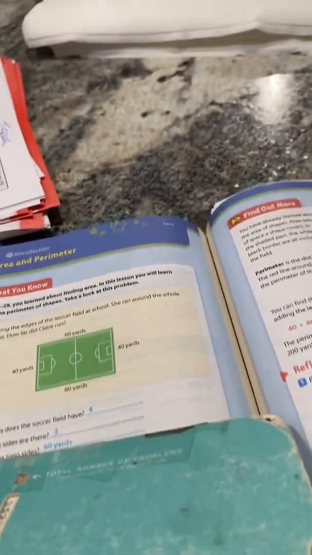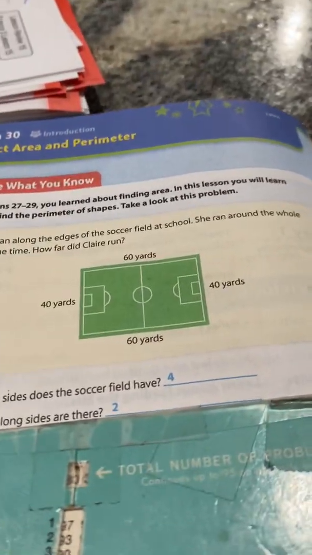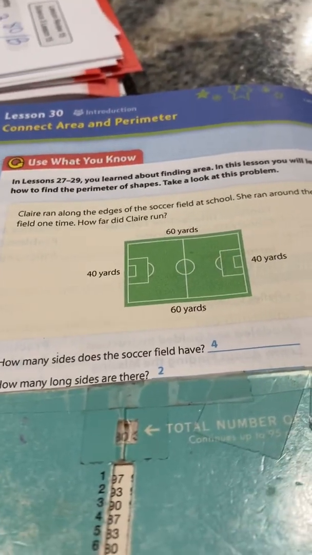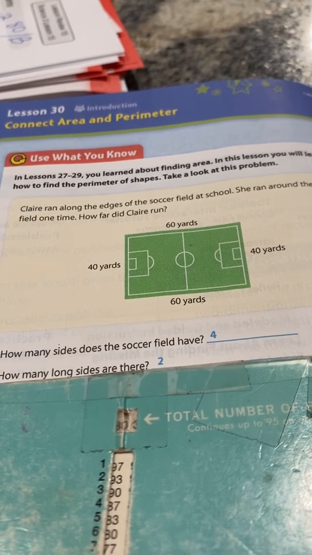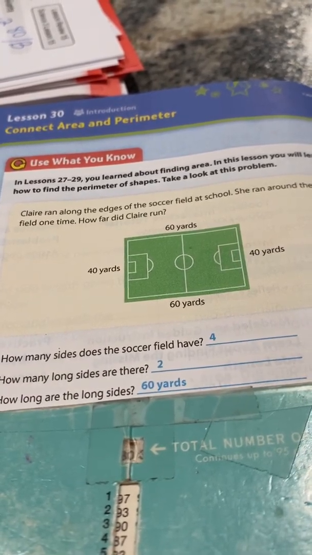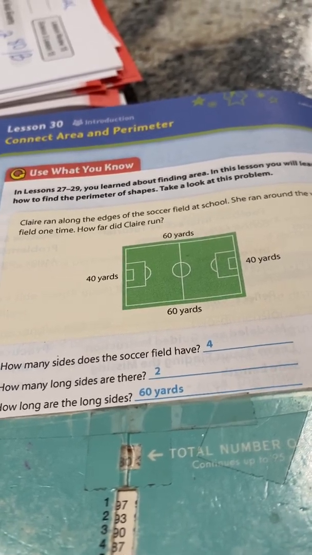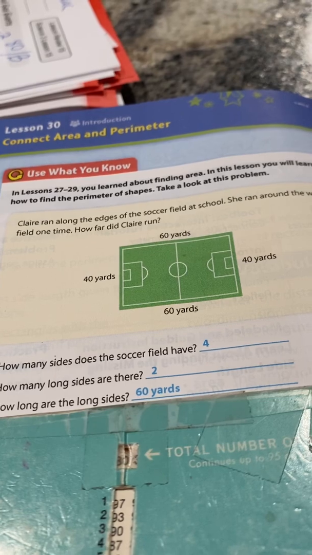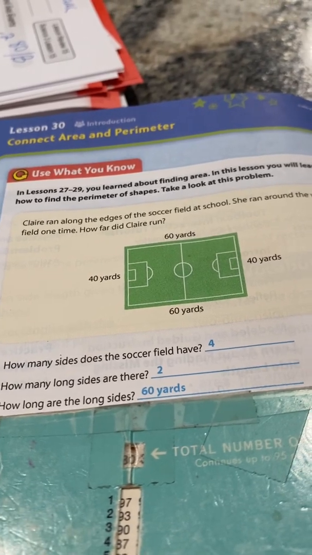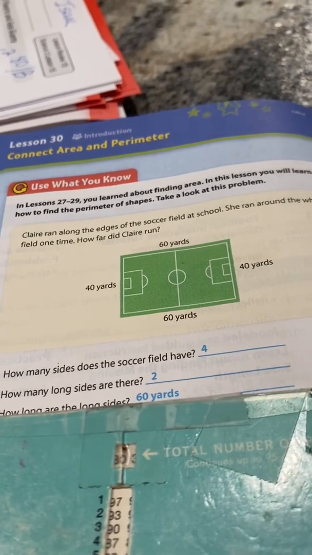Letter C says, how long are the long sides? Well, find your longest sides. There are 2 of them. How long are they? 60 yards. Let's make sure today that we are putting our labels on our numbers when it needs them. So the length of those longest sides are 60, and we are measuring in yards.